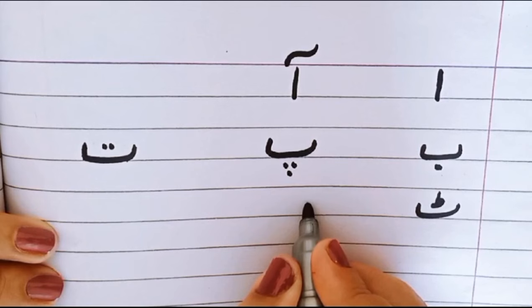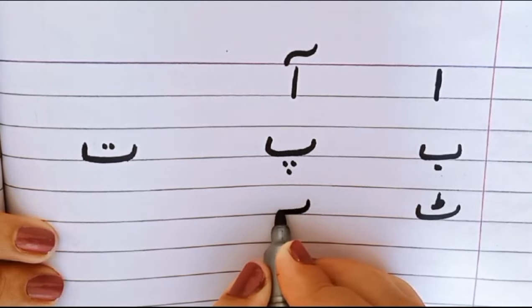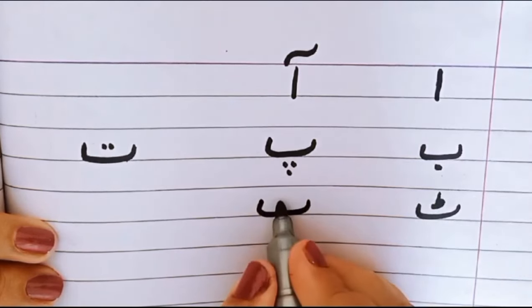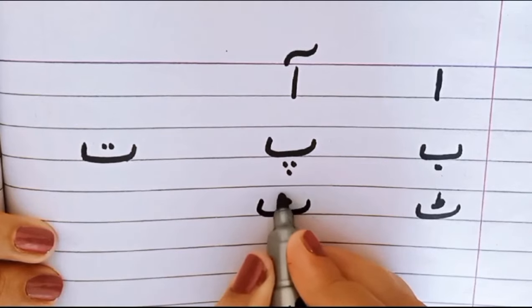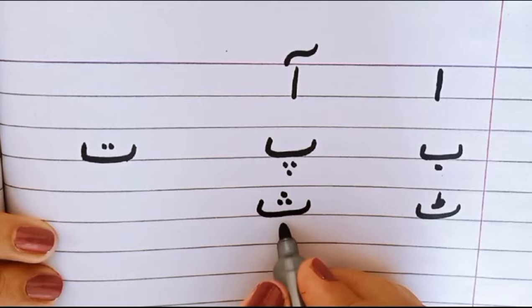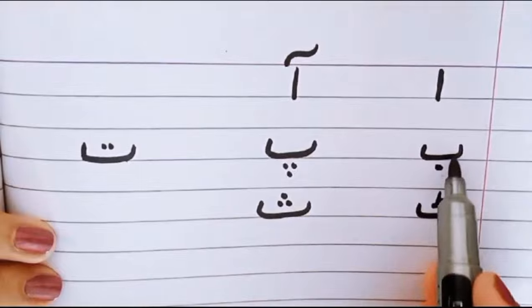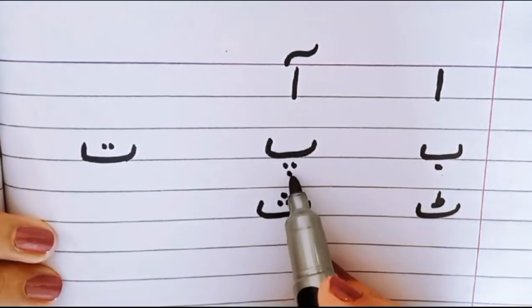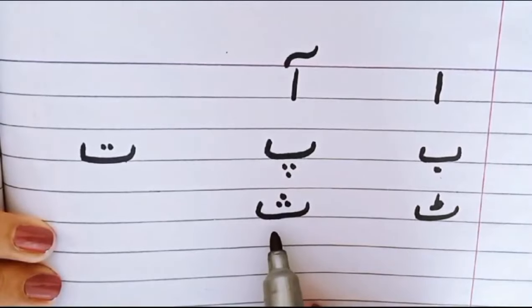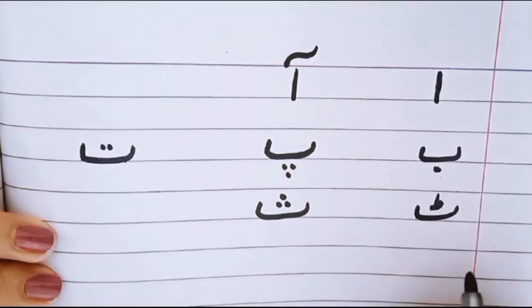The last letter of the Be family is Se. It will be written in the same way, with three dots on the top. This is called Se. So this is Alif, Alif Mad A, Be, Pe, Te, Te, and Se. Up till here our Be family is completed. Next family is Jim.